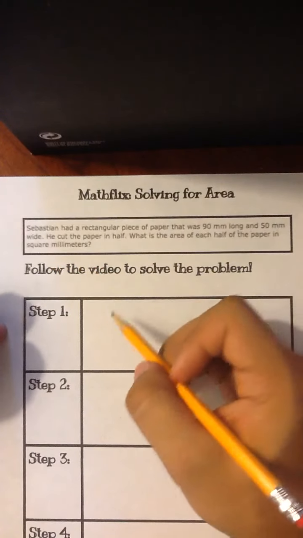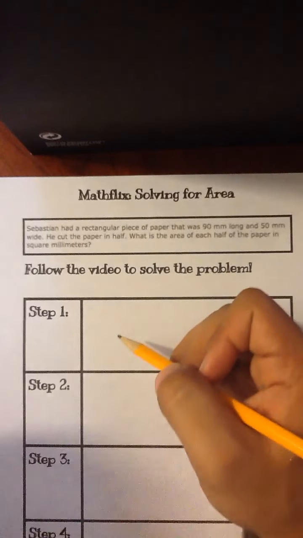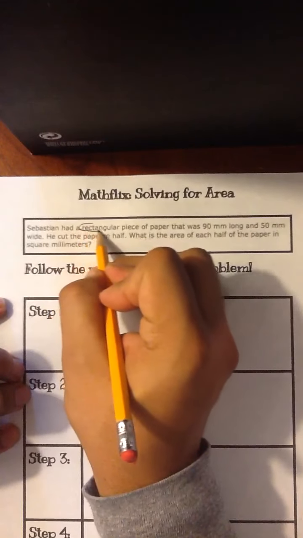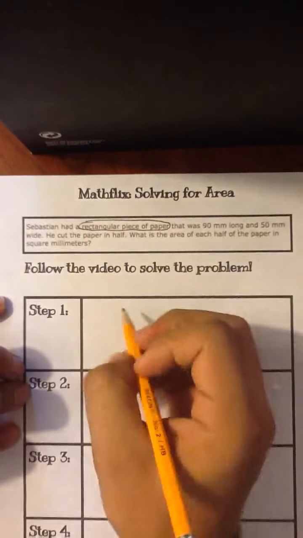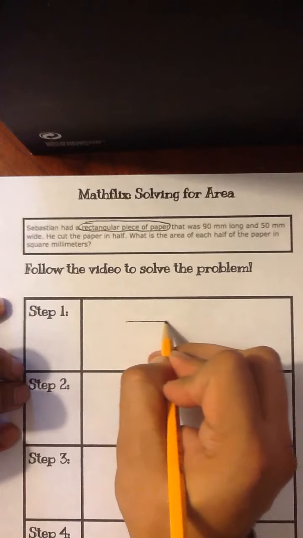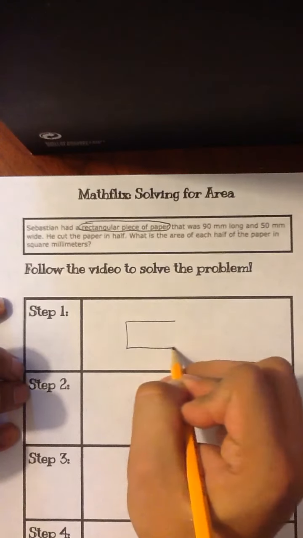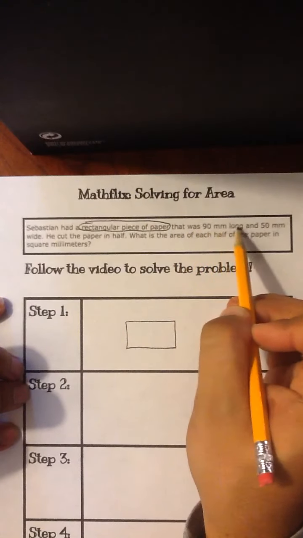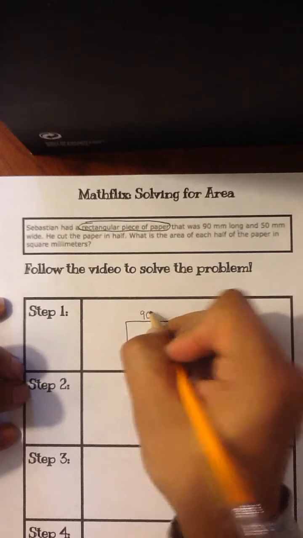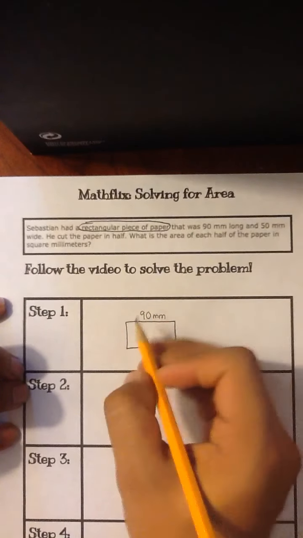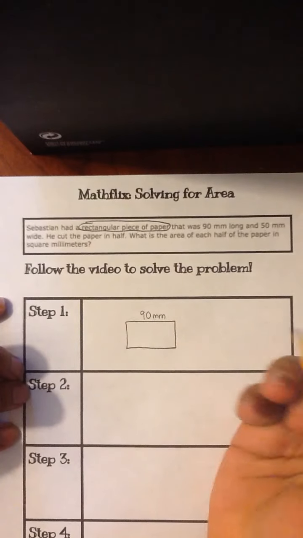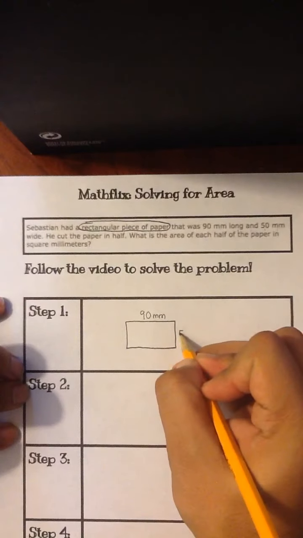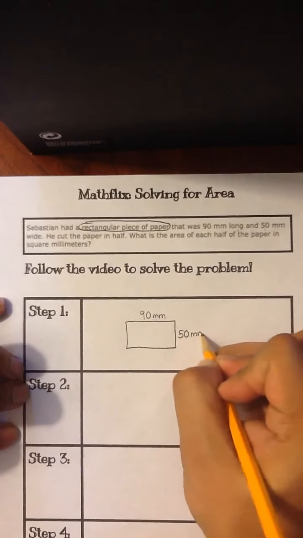So for step one, I'm going to organize all of the information by drawing a visual. It says it's a rectangular piece of paper, so I'm going to draw a visual of a rectangular piece of paper. Doesn't have to be that crazy, just a regular rectangle. And it says that was 90 millimeters long, so right here, I'm going to put 90 millimeters long. Is it okay if I put mm? That signifies millimeters. Then we have 50 millimeters wide, so on the side, 50 millimeters wide.